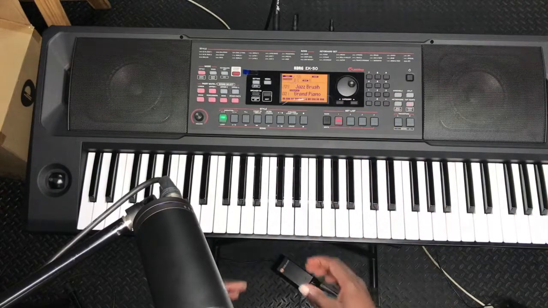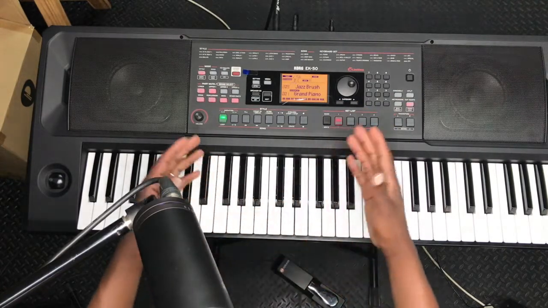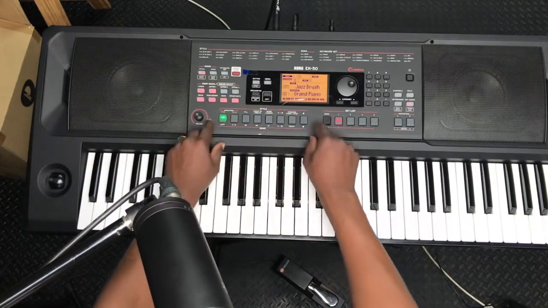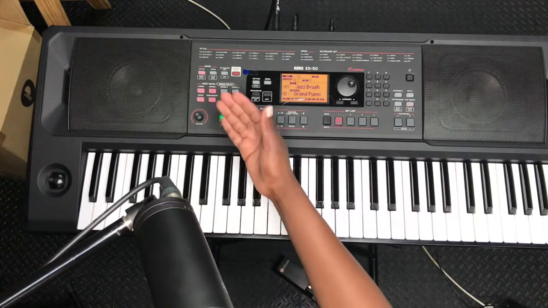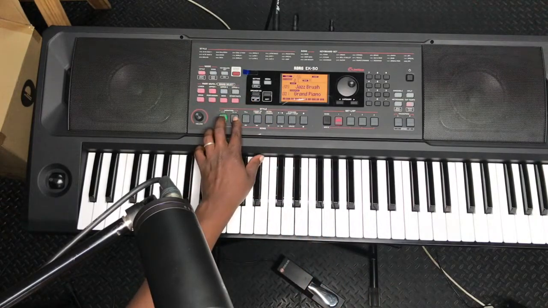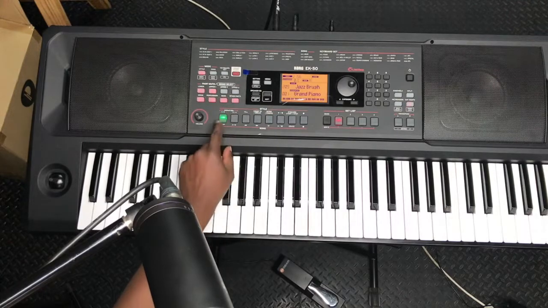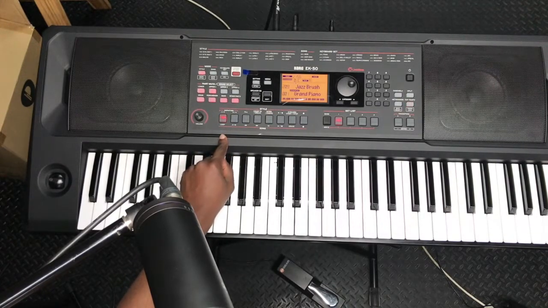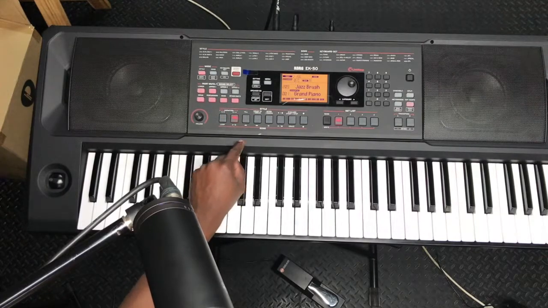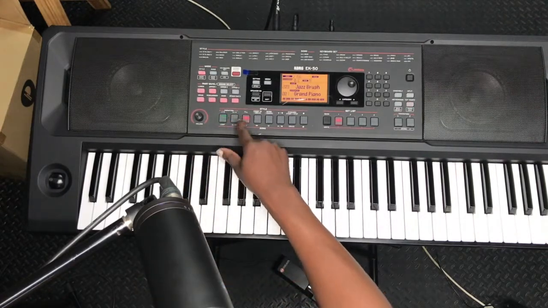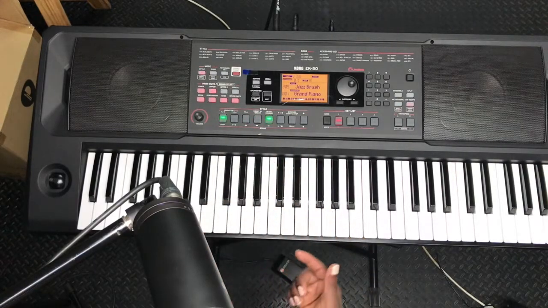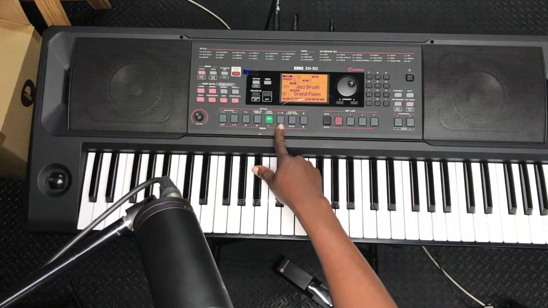Okay, now that we're in styles, I'm going to quickly show you how that works. The styles are controlled with this section here. So you've got the different variations there. Variations 1 and 2, 3 and 4. So right now this variation 1 turns red to play variation 2, variation 3, variation 4. Then you've got your fills, okay? Got your break, intro and ending. And then your start and stop button.